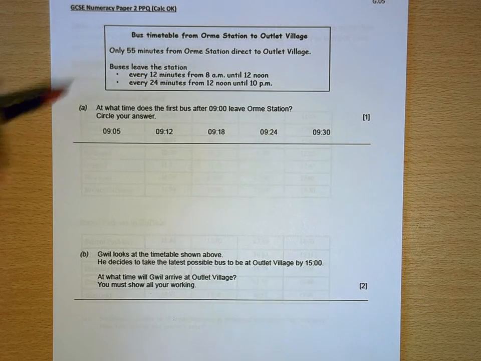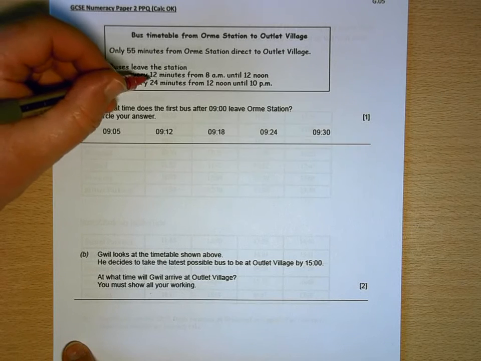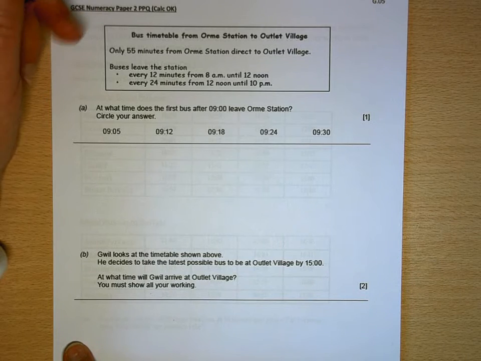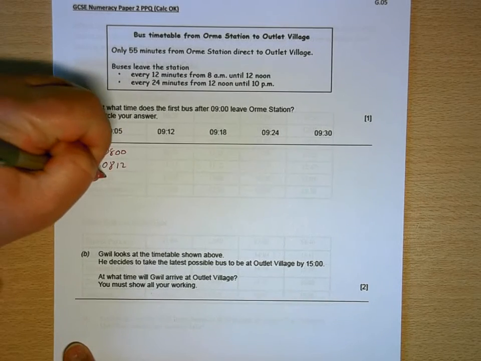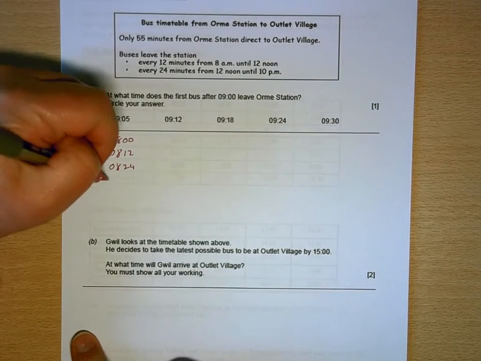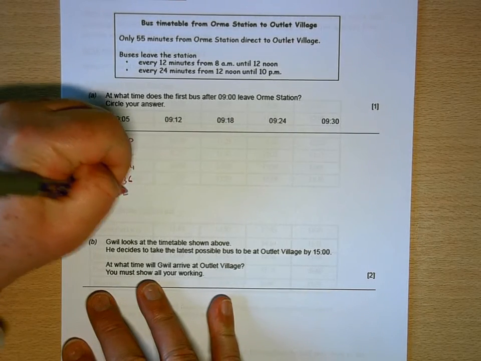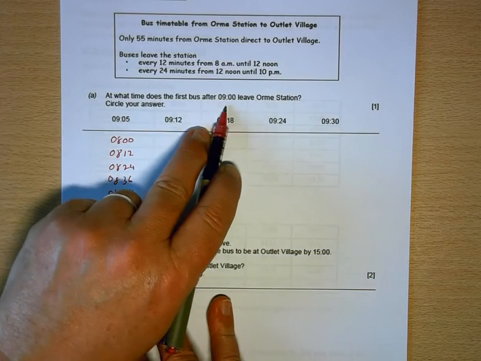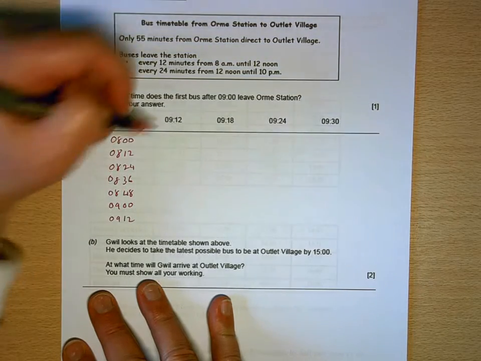This is actually a question where we're just working with multiples of 12. The first bus is leaving at 8, so we've got 0800, then 0812, 24, 36, 48, 9 o'clock. I'm just adding 12 minutes to the time. It's not at 9 o'clock, it's after 9 o'clock, so that will be the next bus, which will leave at 9:12.